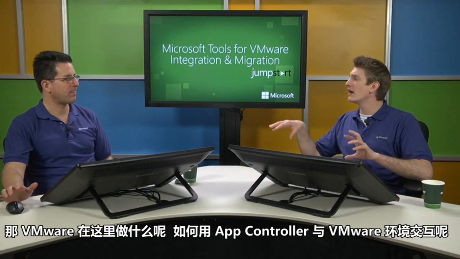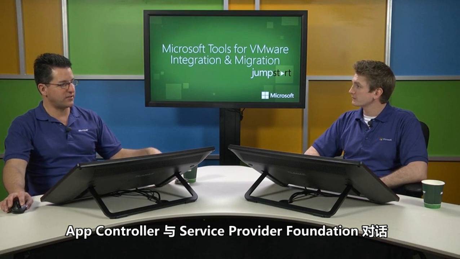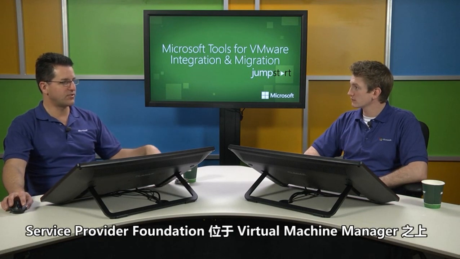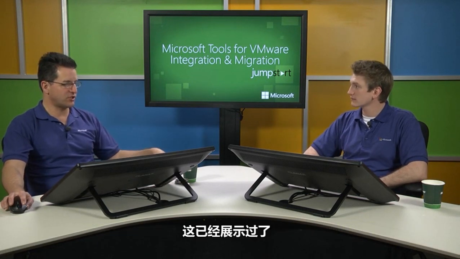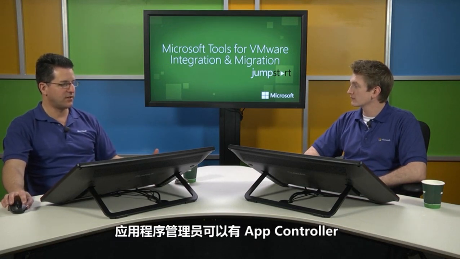So where exactly does VMware fit in here? How can we use App Controller to interact with our VMware environment? So App Controller is, again, talking to Service Provider Foundation, which is sitting on top of Virtual Machine Manager, which we just showed you. And all of that together provides a nice stack for App Controller to be managing virtual machines that are sitting on VMware.